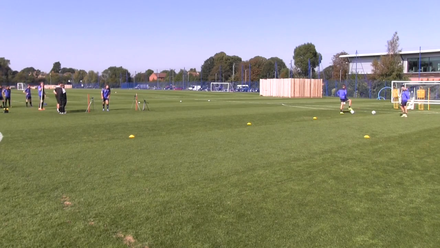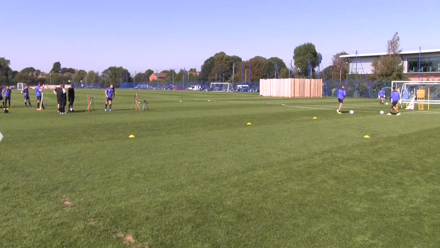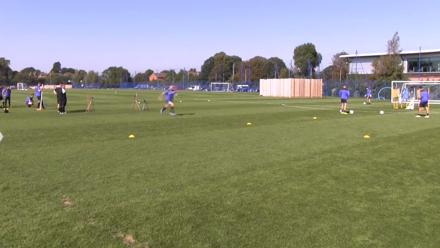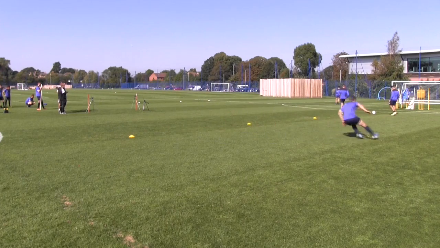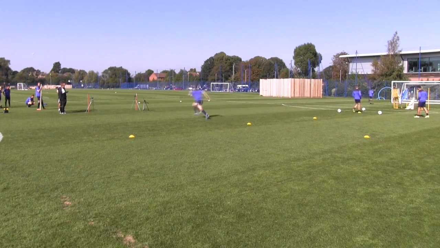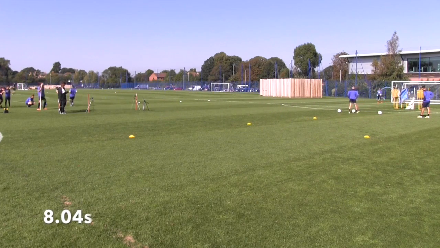Again, he just adjusts his start position slightly to give himself the best opportunity. Comes in and then again, smaller strides, smaller steps coming up to the cone. Gets in low there and drives through. Finishes this one at 8.04, it's not quite as extreme.